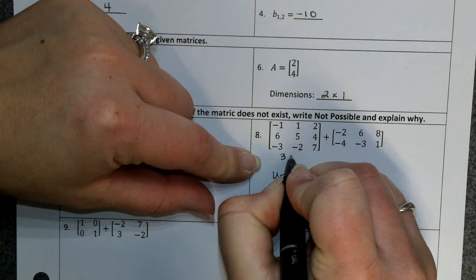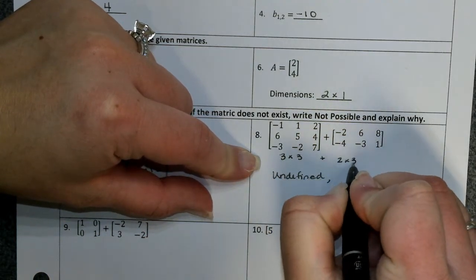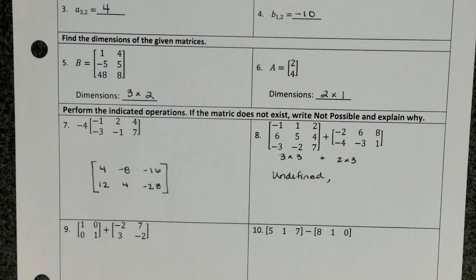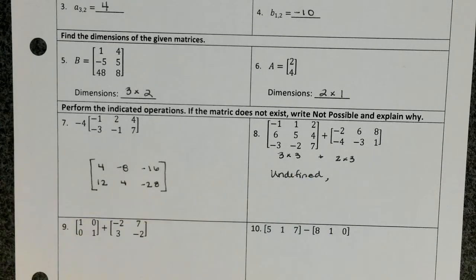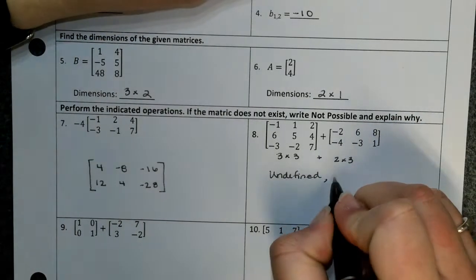Yeah, we only need our dimensions here. So I'm going to write them out. This is a 3 by 3 plus a 2 by 3. Why is it that we cannot add a 3 by 3 plus a 2 by 3? This one has a different reasoning than the multiplication. Why can you not add or subtract if you have a 3 by 3 plus a 2 by 3? How do we add matrices? Yeah, you have to have the same dimensions. So it's undefined because why? They don't have the same dimensions.